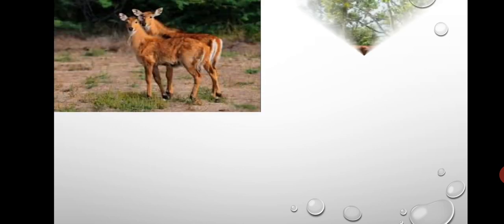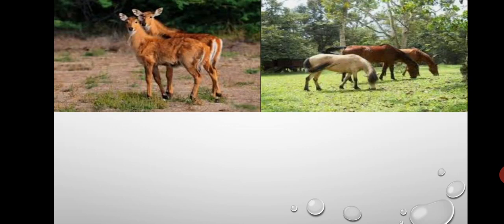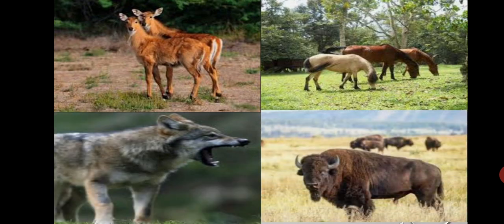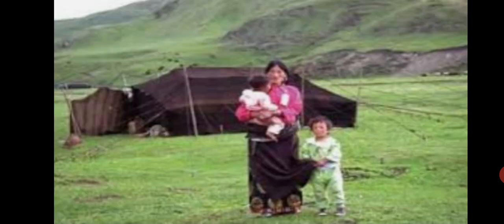Wildlife includes deer, horses, wolves, bisons, and also dogs, rabbits, hares, kangaroos, dingoes, etc. Domesticated animals like sheep, goat, cattle, horse, donkeys are also found. With regards to human life, rearing animals is the main occupation.